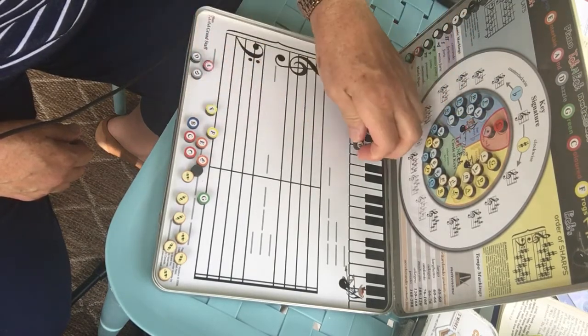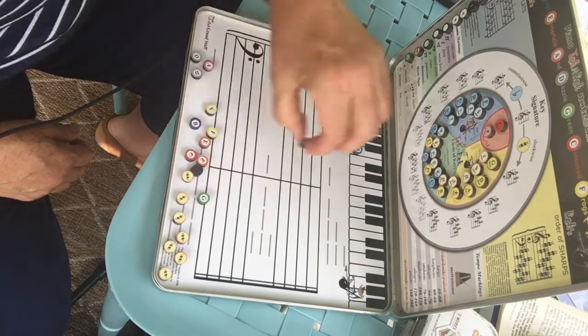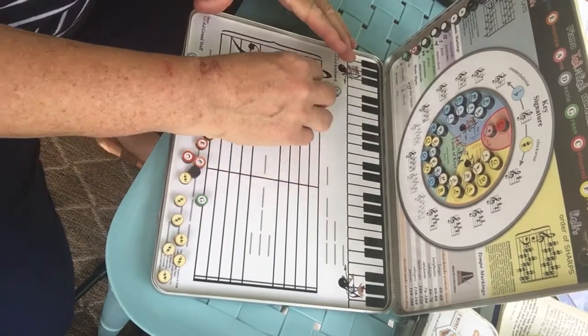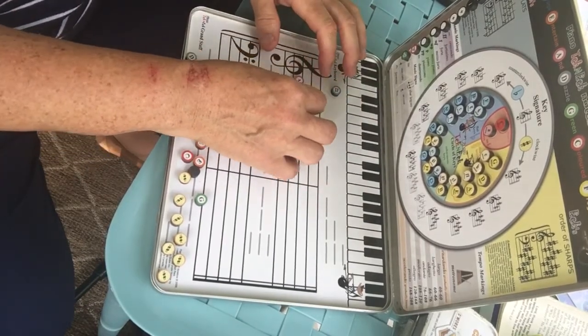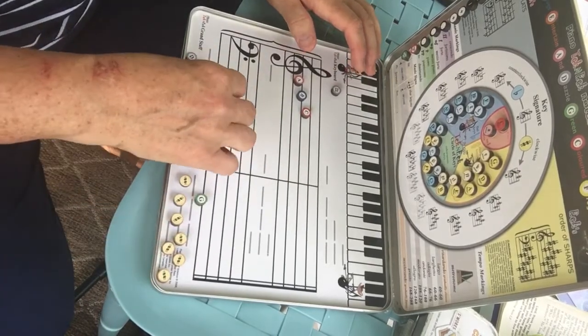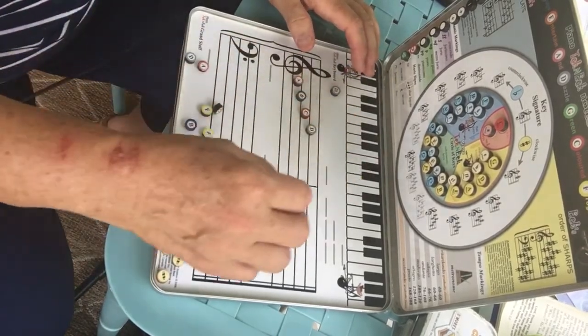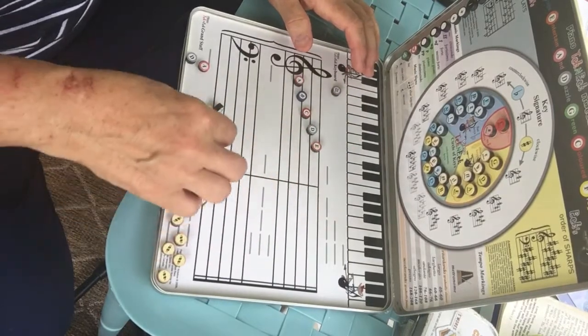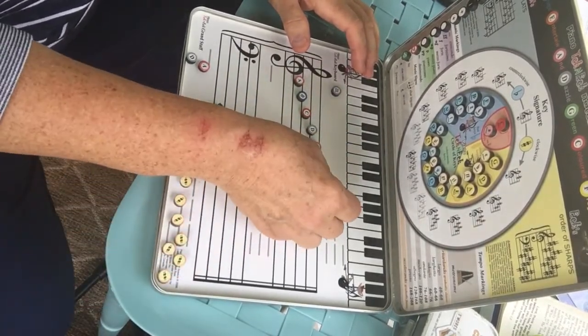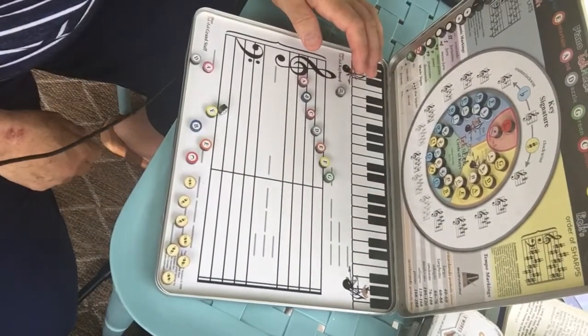So that is A, B, C, D, E, F, G. So on the staff, you go A, B, C, D, somewhere there's a D, E, F, G. And that's the natural minor. I'll do another video where I play the scale so you can hear the difference.